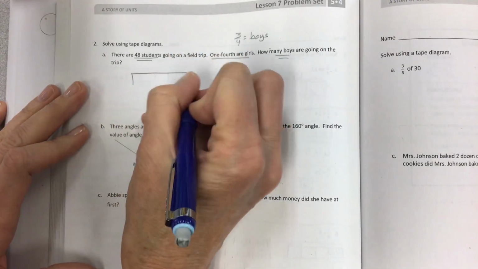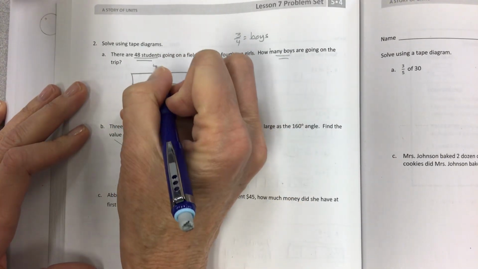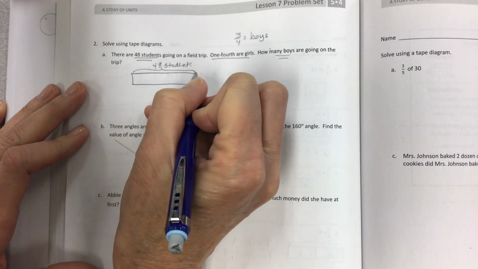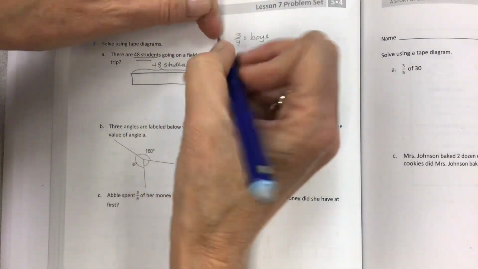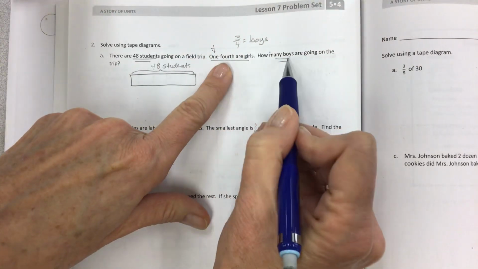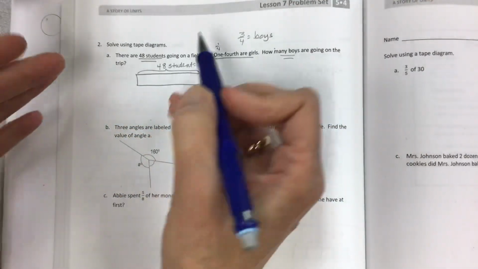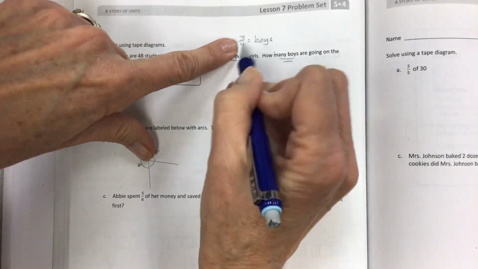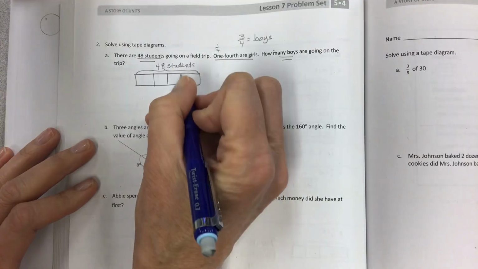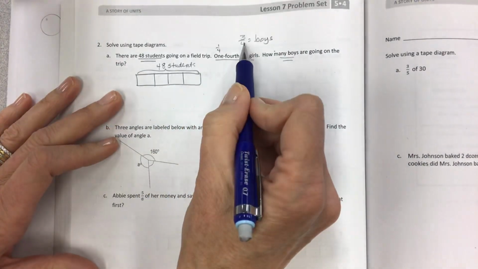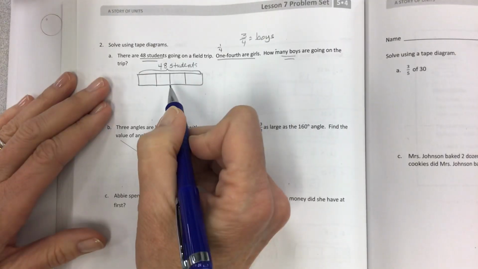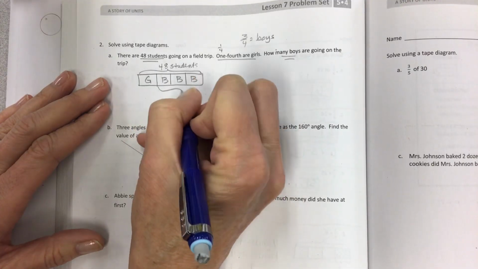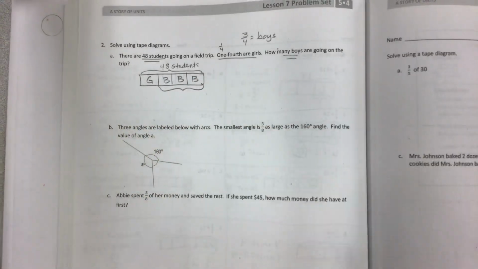So there are a couple different ways you can show your tape diagram. We know that 48 students are going, and we know the fraction. They wrote it in words, which some people just go right past. I don't know how many pieces. Here's the fraction, 1/4. Here's the other fraction that you have to determine. So it's one of those hidden questions. You have to get this before you can really see what you're looking for. If these are the girls, then these must be the boys. And so this would be what we're searching for.